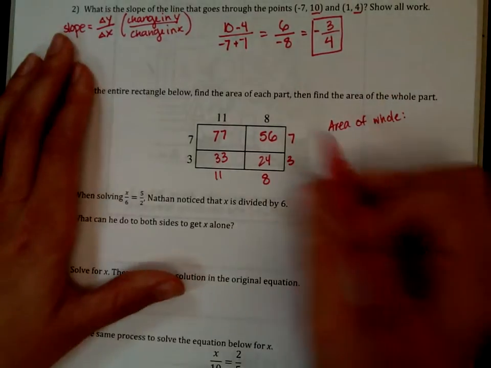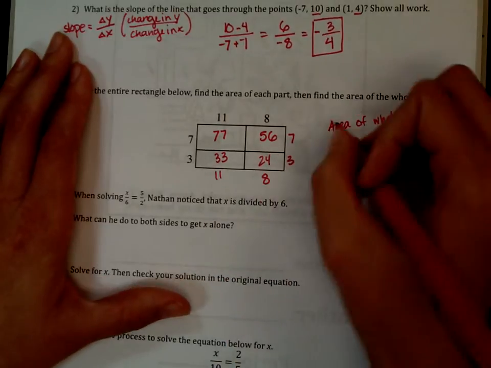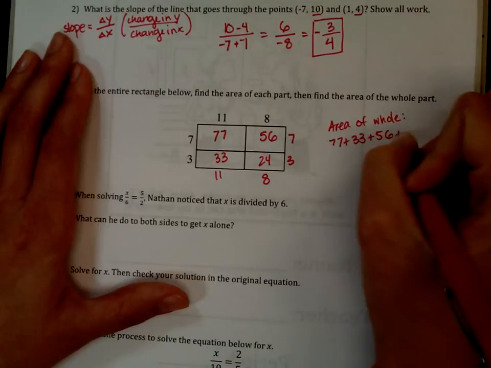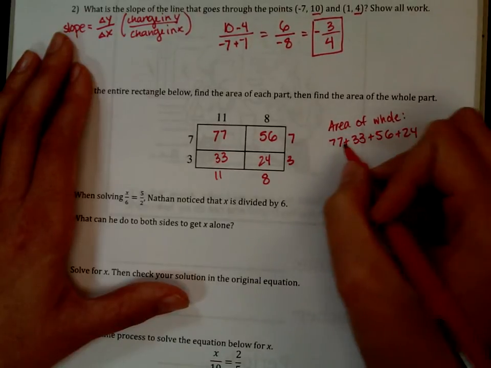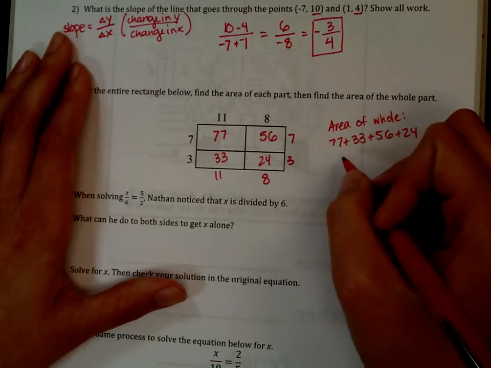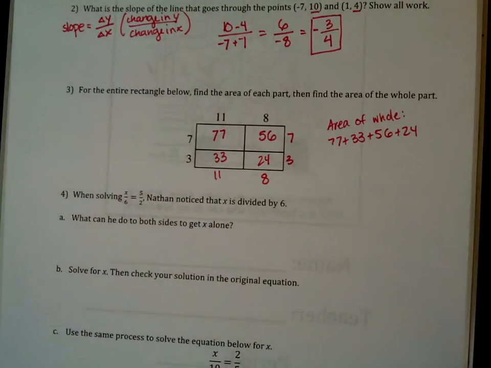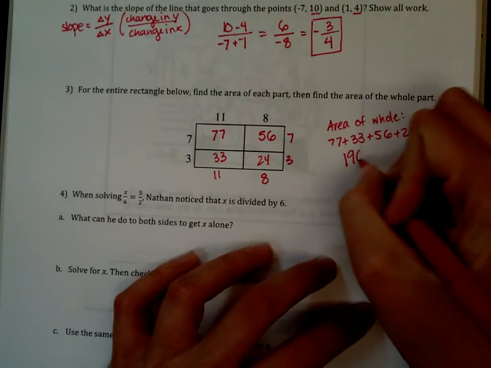I can do that two ways. I can add up all the little parts. So that'd be 77 plus 33 plus 56 plus 24. Which is, I'll just do that quickly on my calculator. 77 plus 33 plus 56 plus 24 is 190 units squared.